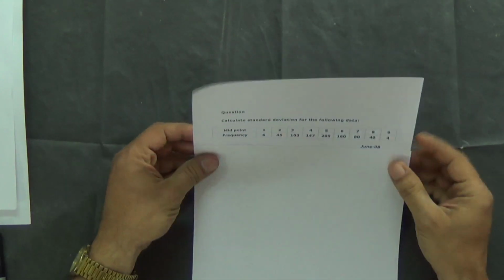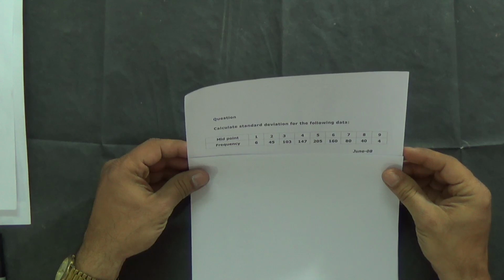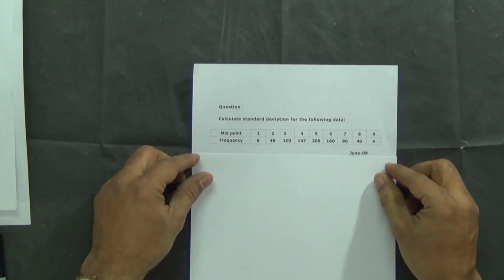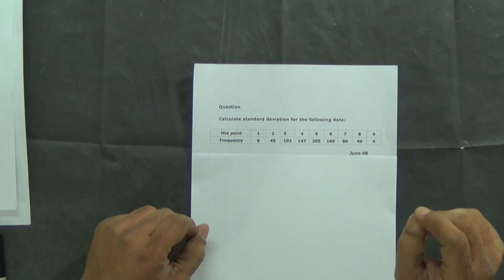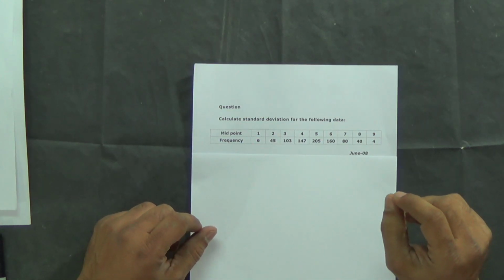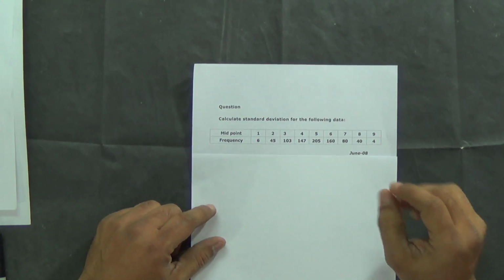A problem on standard deviation. This is an examination problem. This is asked in the year June 2008. This is a very simple two-liner problem.